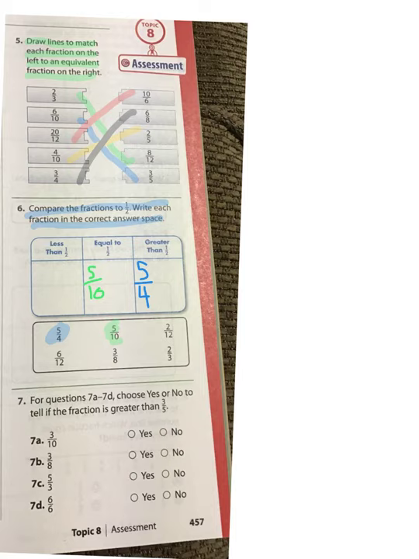All right, then I have 2/12. Whoops, sorry about that. And I know that half of 12 is 6, and 2 is less than half. So this one is going to go in less than. So 2/12 would go in the less than half. So now we have 6/12. Whoops. Let me erase that. Now we have 6/12. And I know that 6 is half of 12. So 6/12 would go into equal to a half.